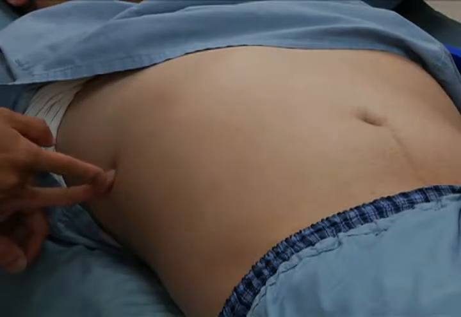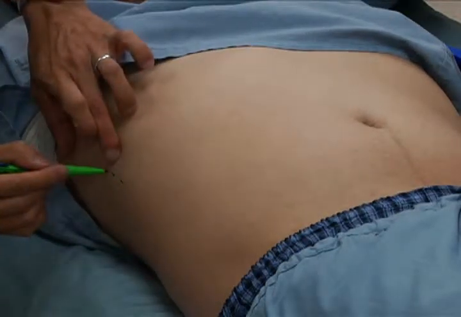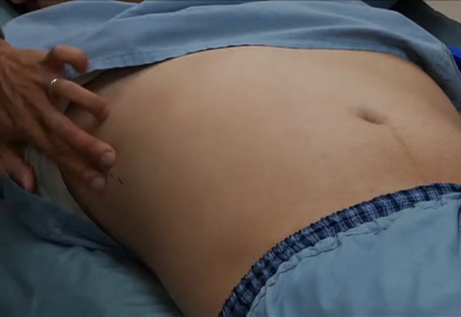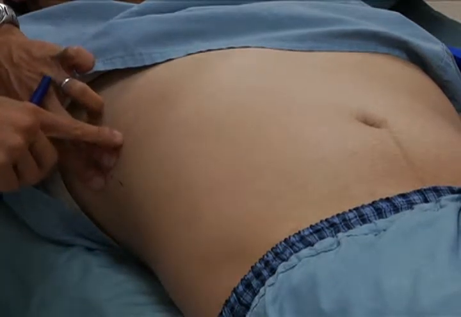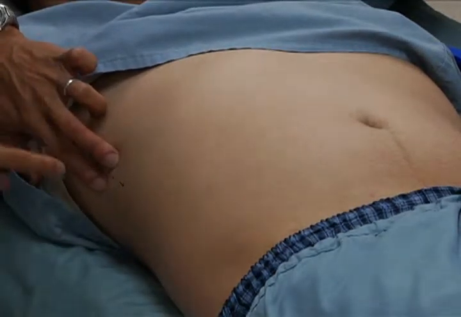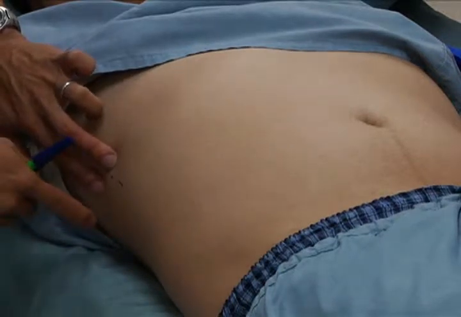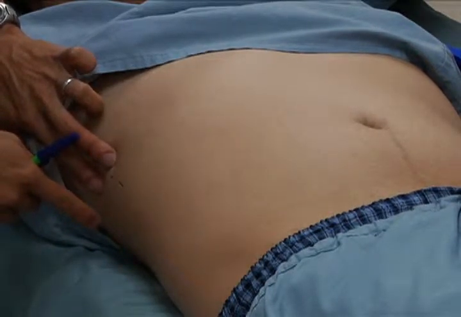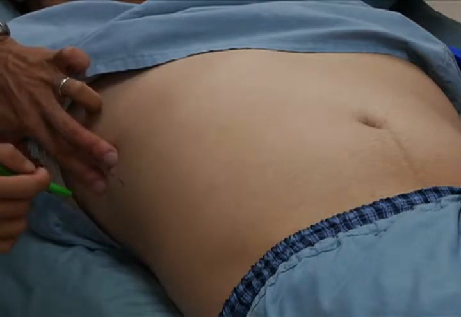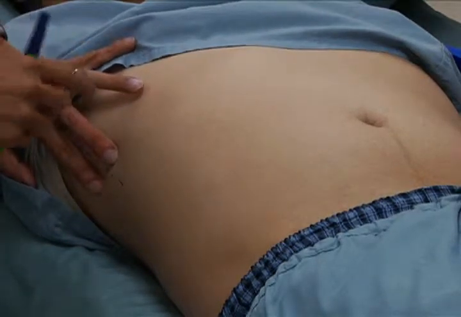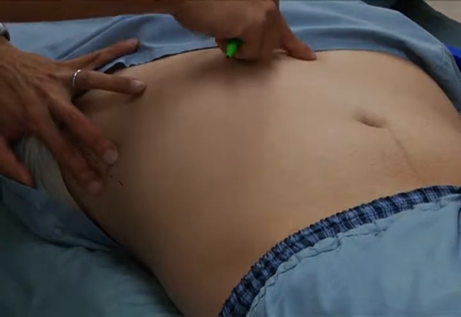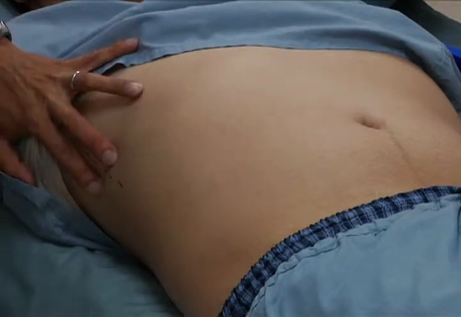In fact, we'll get our marking pen at this point. One common pitfall is to approach too far anteriorly, which puts the needle in the path of the gallbladder, or too far posteriorly, which puts the needle into the path of the kidney. So the mid-axillary line. And in general, the needle is directed towards the xiphoid process, parallel to the plane of the floor.